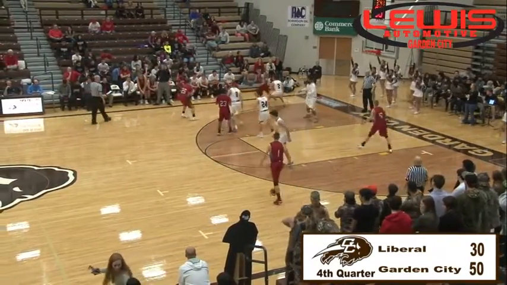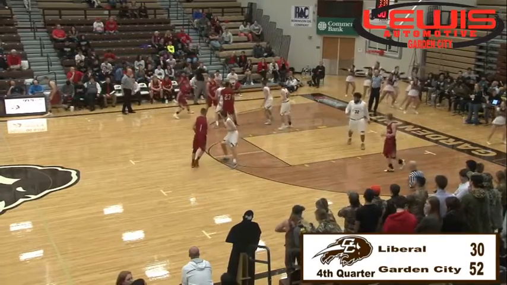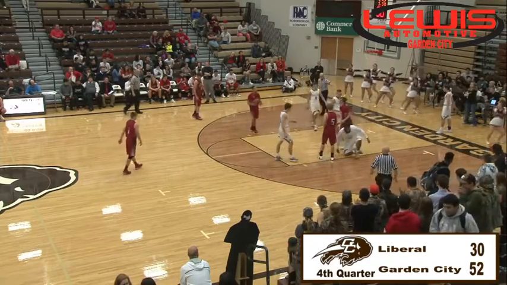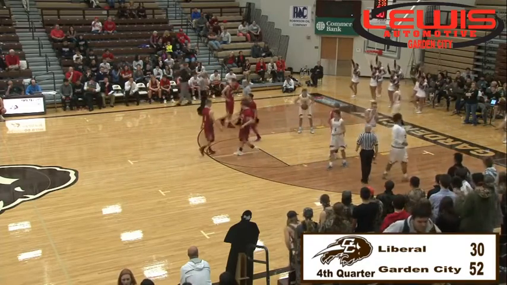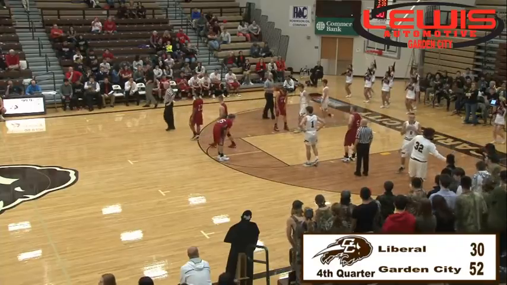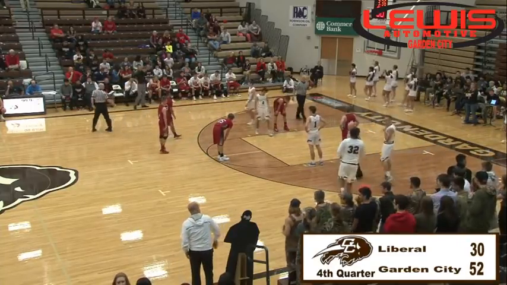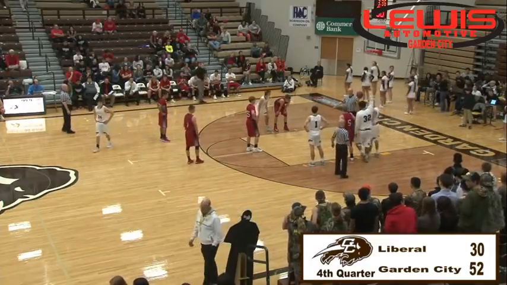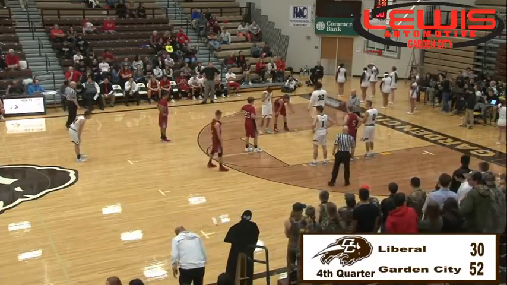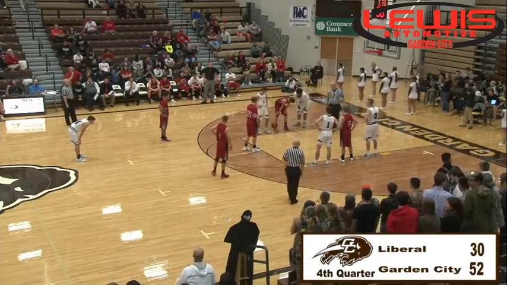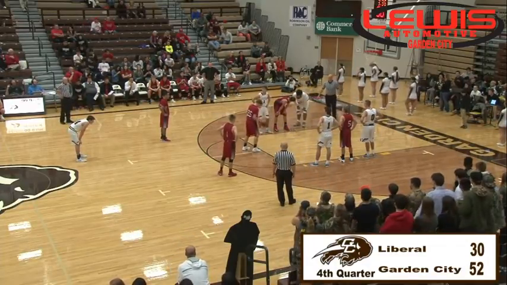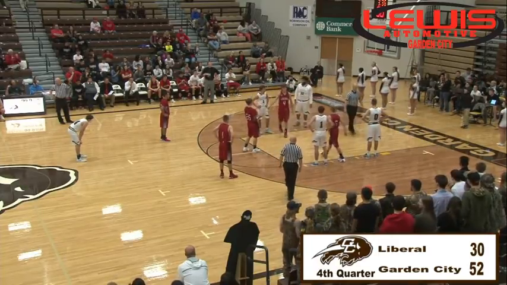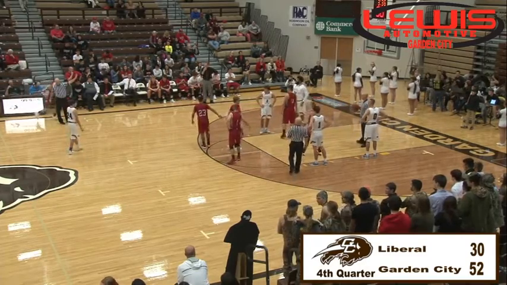Dunlap over to Hatcher. Hatcher to his brother. Back to Ethan Hatcher. Ethan Hatcher tried to put it. Oh, my. Try to go up for two. DeMarcus Elliott absolutely denied him. D-Mac landed a little awkward. Ethan Hatcher now to the free throw line. Hatcher makes the first free throw.